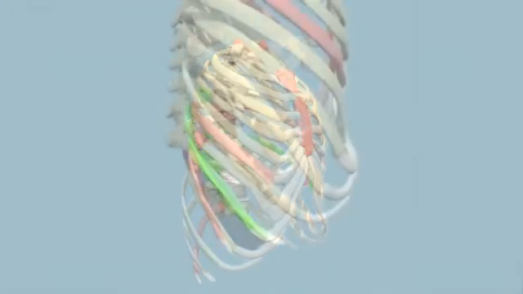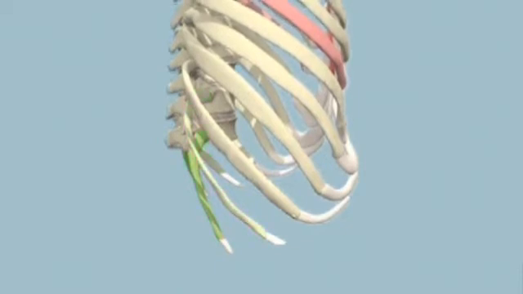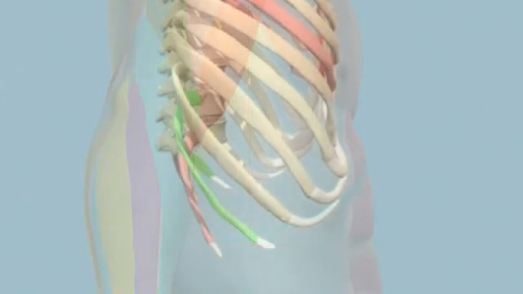The 11th and 12th ribs are free-floating. That means that the anterior end of the rib is palpable and not connected to the anterior aspect of the rib cage. Start looking for the free end of the 11th rib just superior to the level of the umbilicus, either on or anterior to the mid-axillary line. The free end of the 12th rib can be palpated posterior to the mid-axillary line.